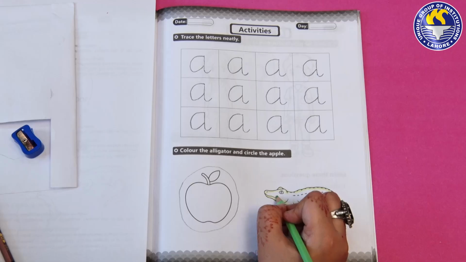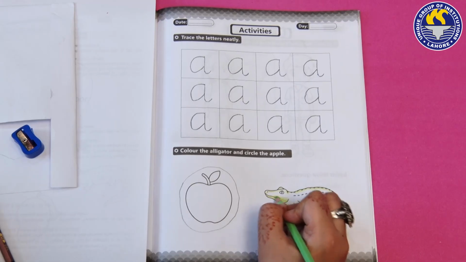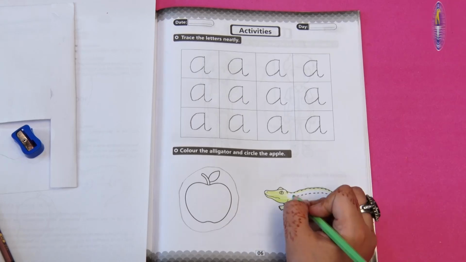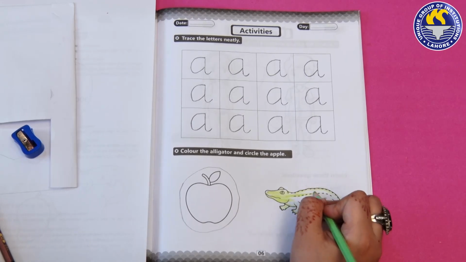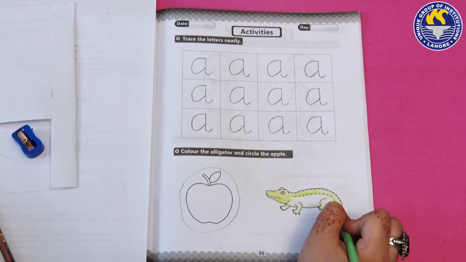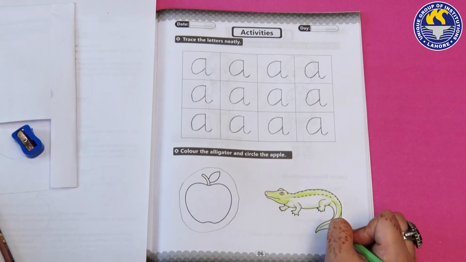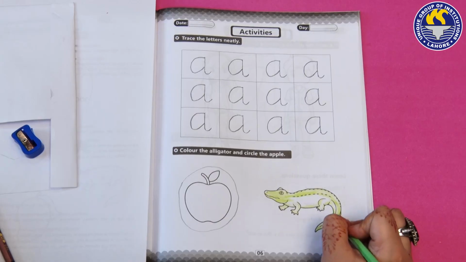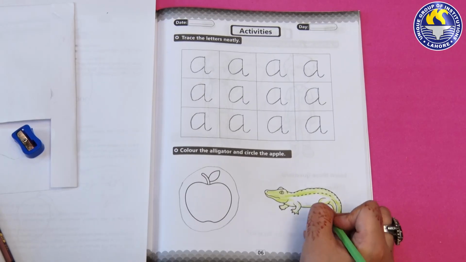Now I will fill the alligator. Repeat the vocabulary. Very good. Apple. Alligator. Ant.